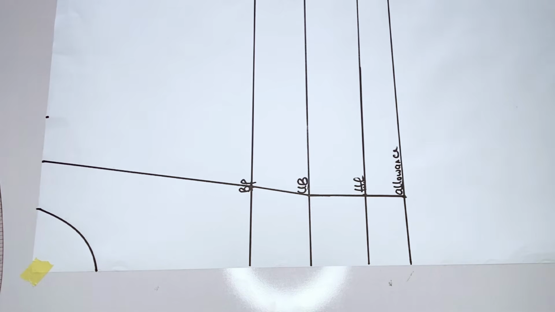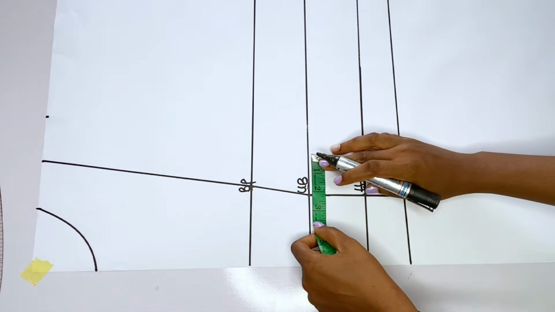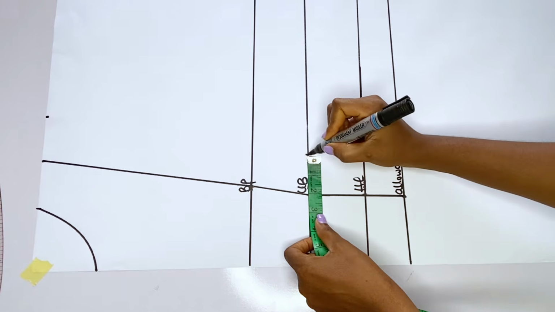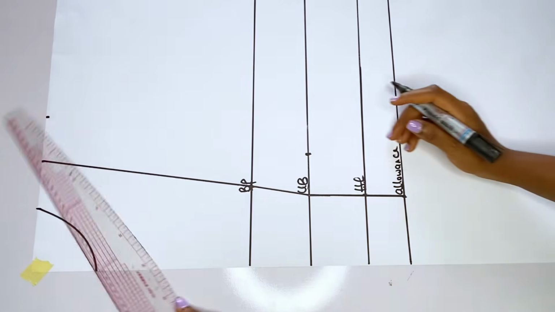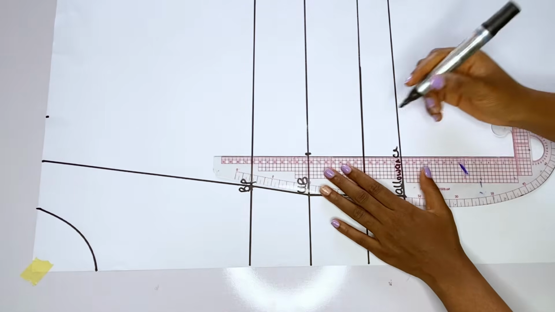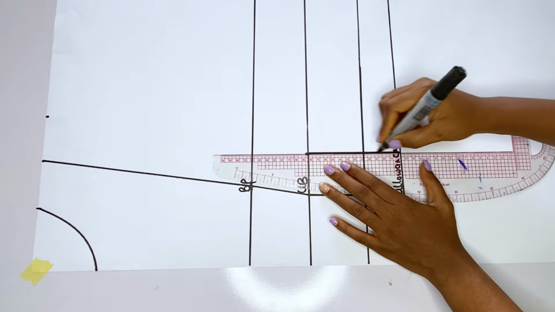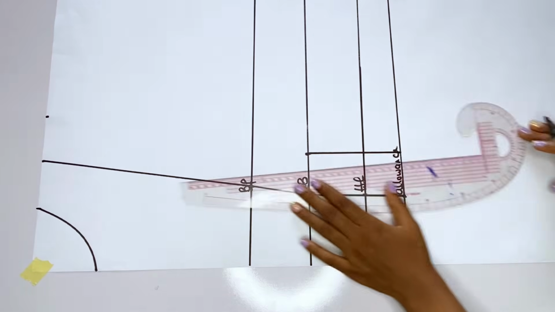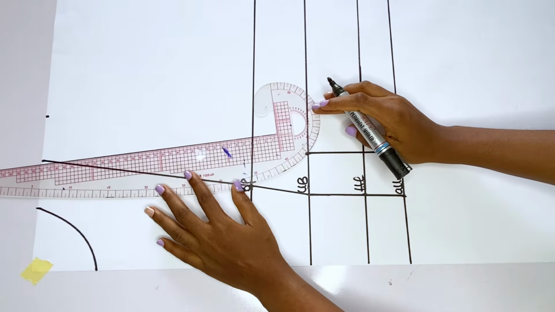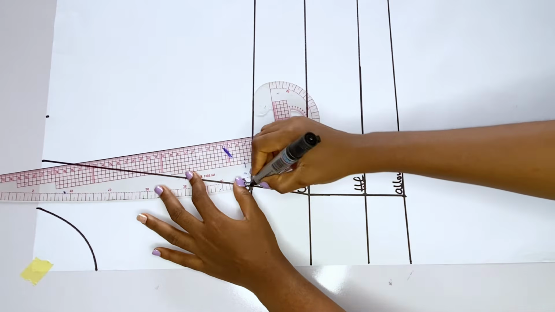Then I mark my under bust dart. I want to use 2 inches for my bust curve, or the breast cut. Then I will mark that 2 inches down to our allowance line. Then I'll connect to the bust point.